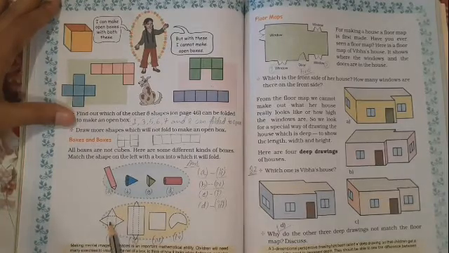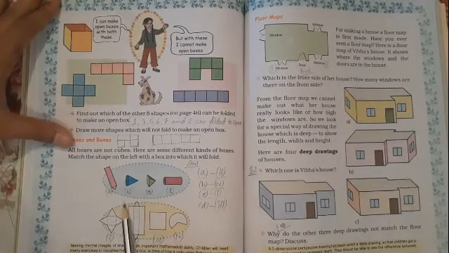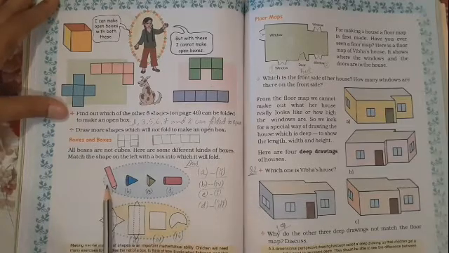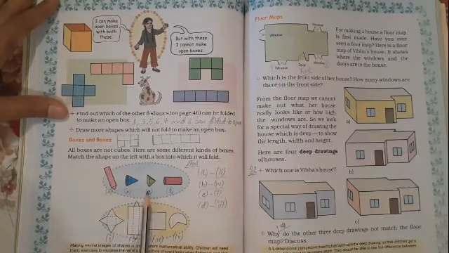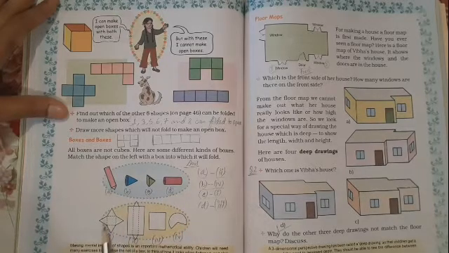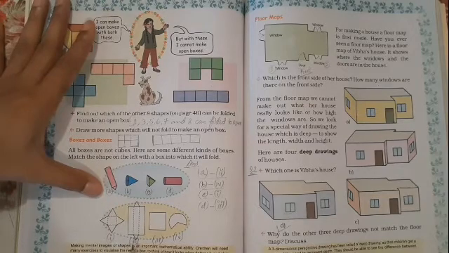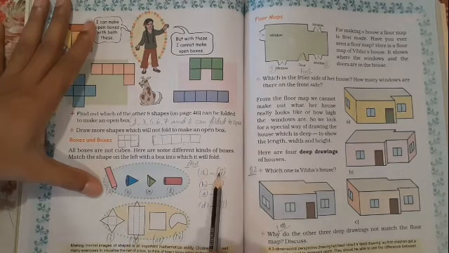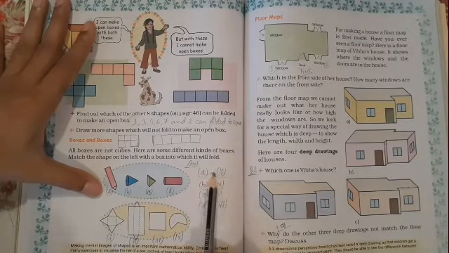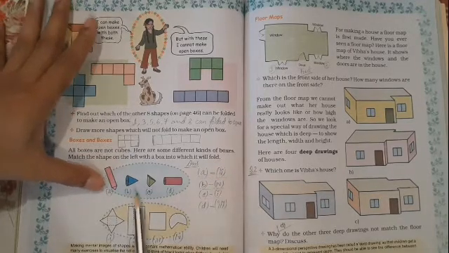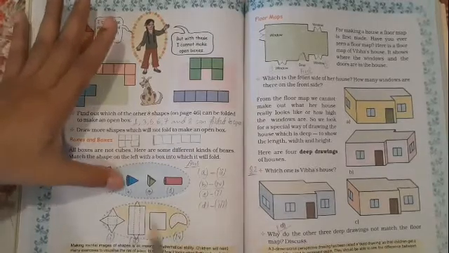So from which cutout we can make which shape, that we have to tell. Here I have mentioned this is A, this is B, this shape is C, and this shape is D. Here I have mentioned the cutouts also, number 1, number 2, number 3 and number 4. So this A can be made from the cutout 2. I have matched it here, you can see A will match with 2 and B will match with 4.